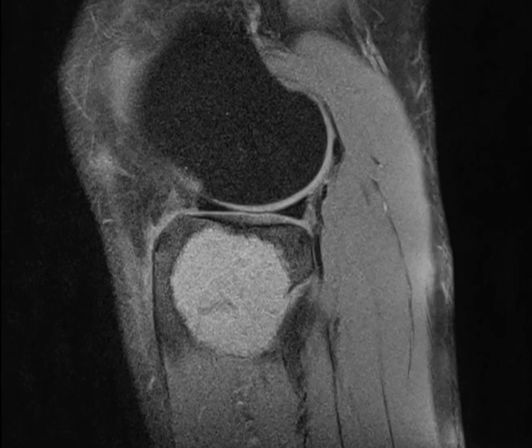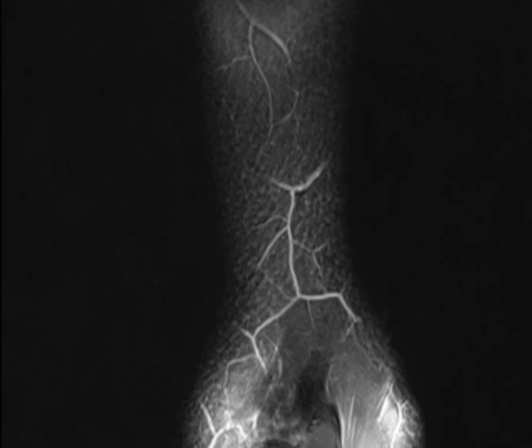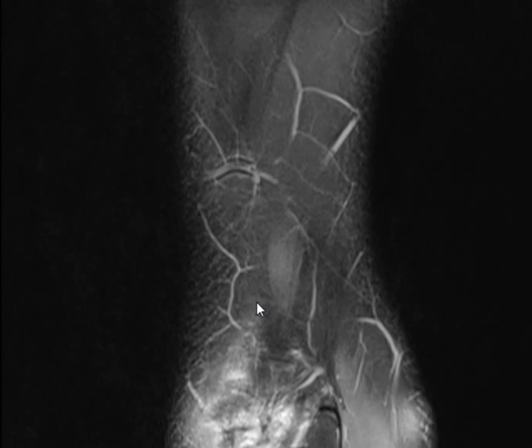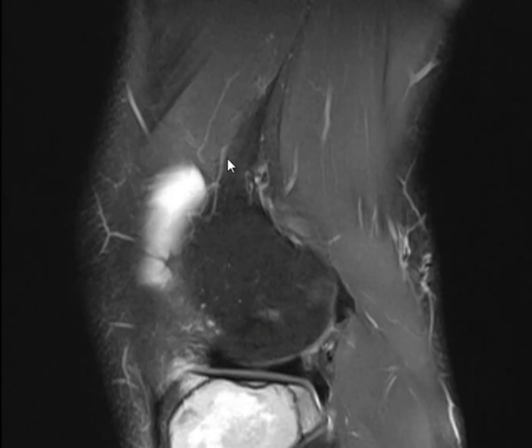Start from the beginning. Let's see here. This is the proton density, or T2, let's say. And this is the T1, and this is the T2.